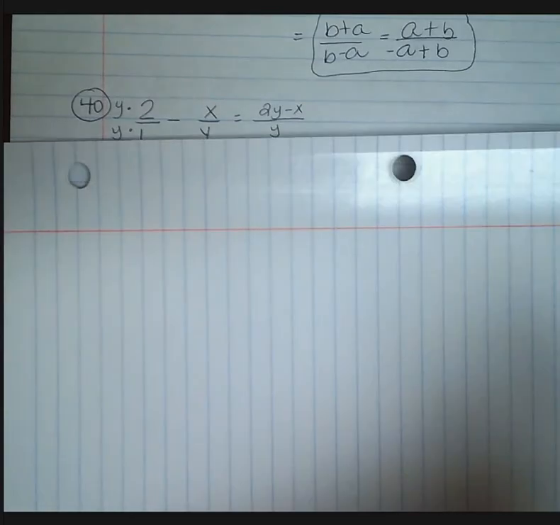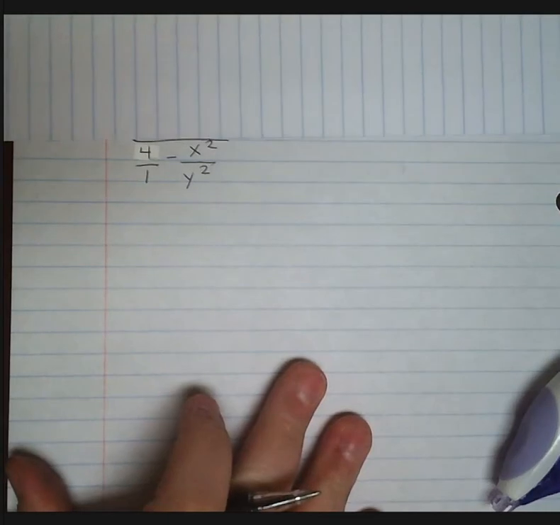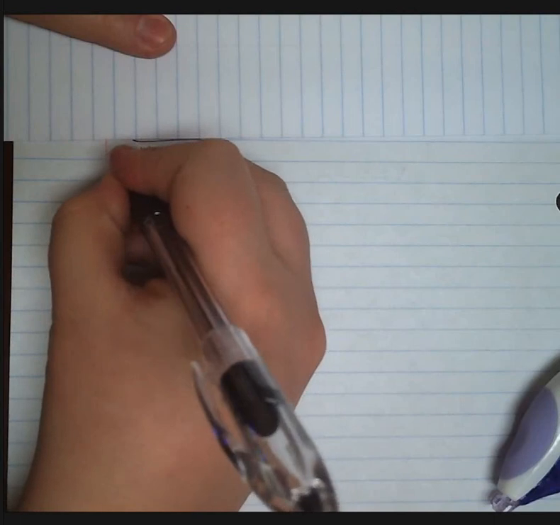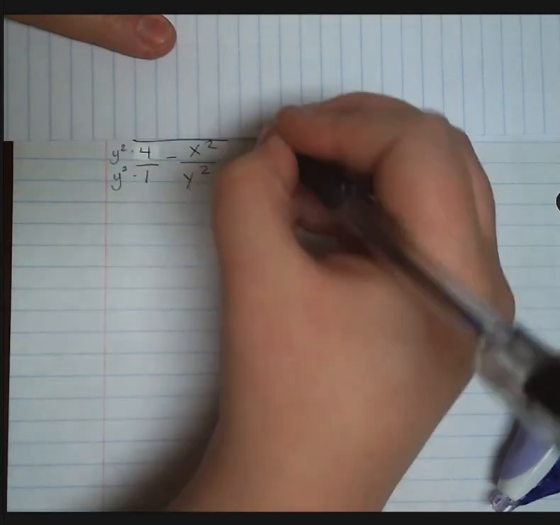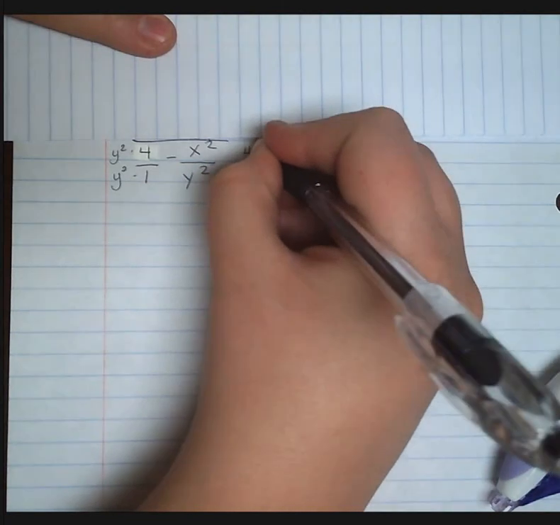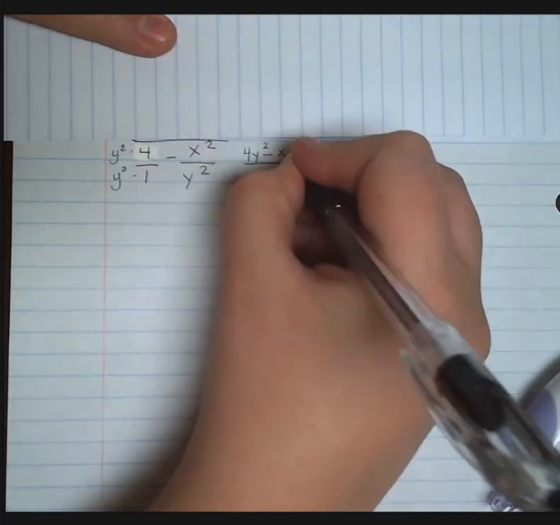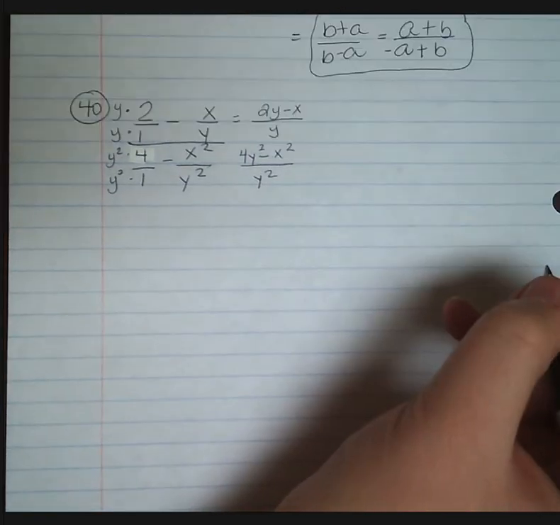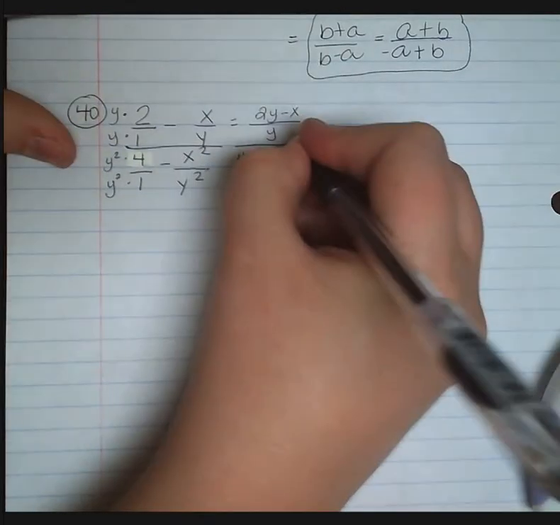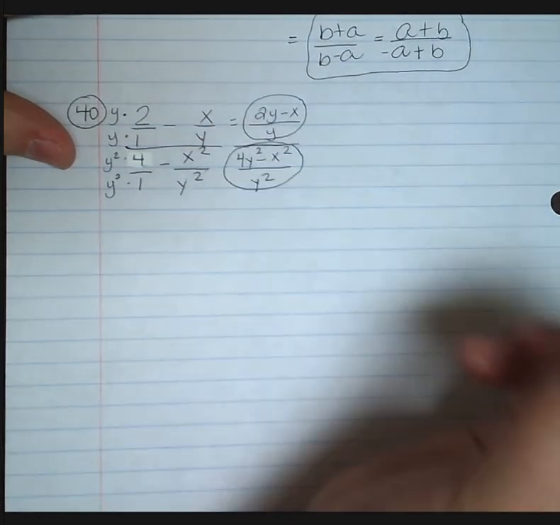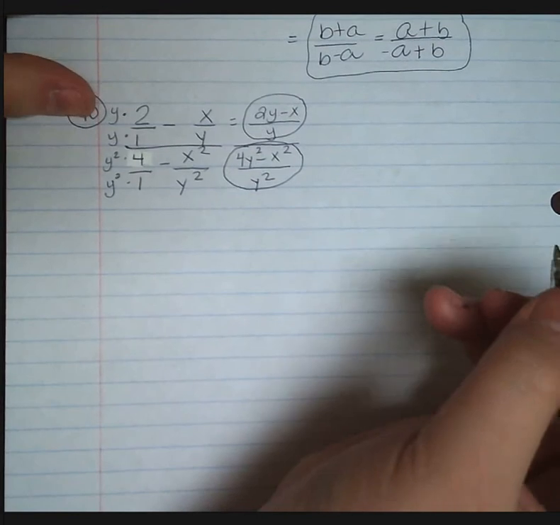And then here, my common denominator is y squared. So I'm left with 4y squared minus x squared over y squared. So you circle your numerator and then your denominator, your top fraction and your bottom fraction, and then we're going to write them horizontally.